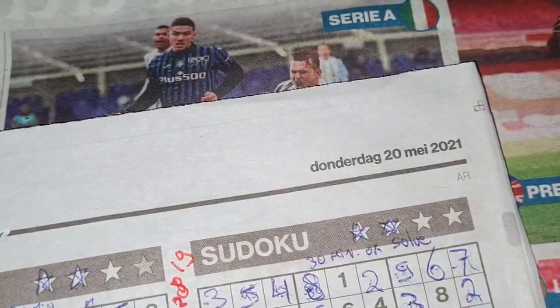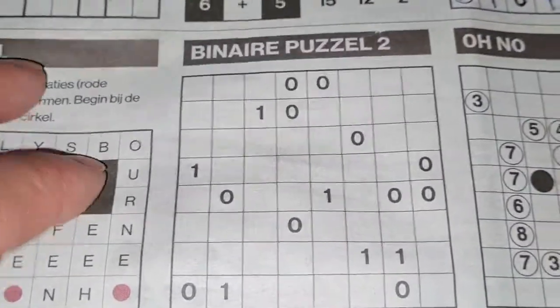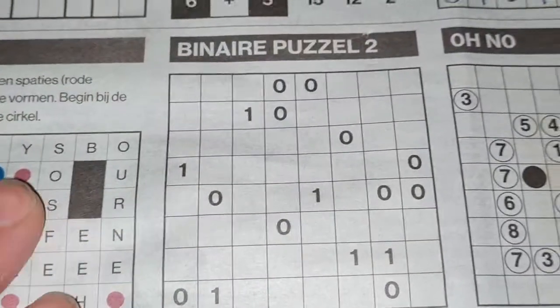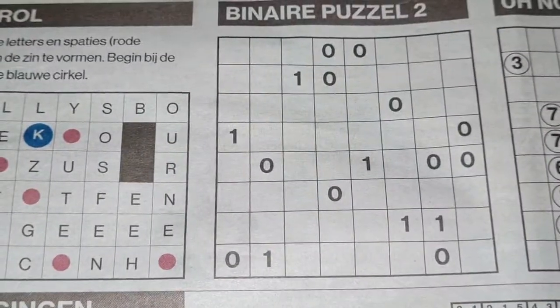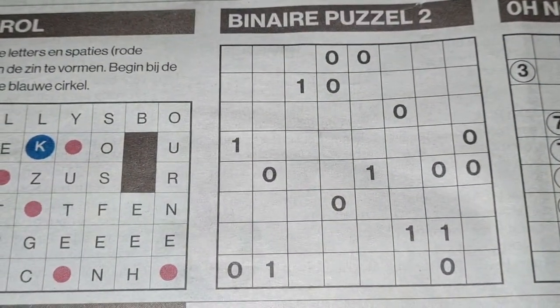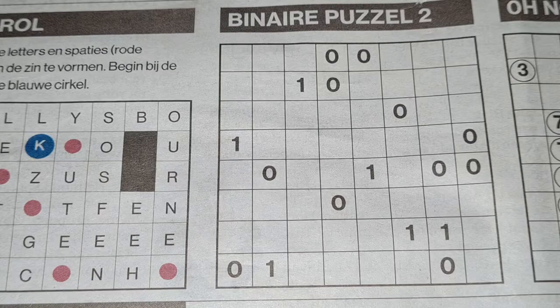Today, in Thursday's newspaper of May the 20th, 2021, we have two puzzles left: a binary puzzle 2 and a tectonic one. And it's actually today, Monday. No, Tuesday. Correction, Tuesday, May the 25th, and there is no additional newspaper today, so I've decided to continue with the Thursday's newspaper.